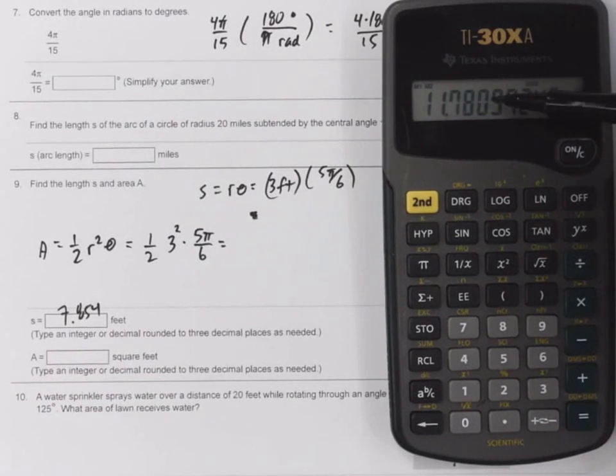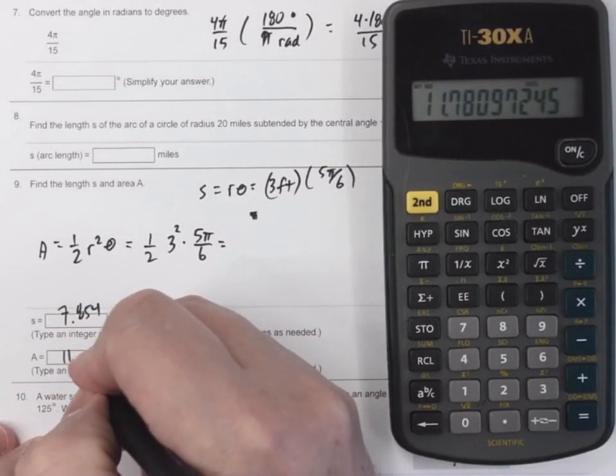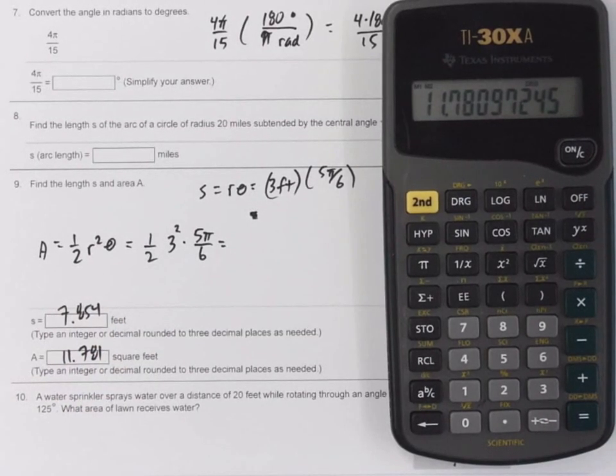11.7809. So once again, the 3rd decimal place is 0. What should I do with it? Well, the next number is 9. It gets bumped up. 11.781. And that looks correct.